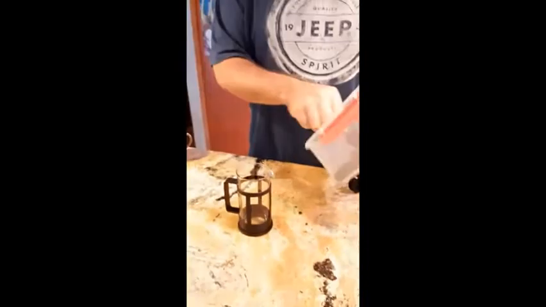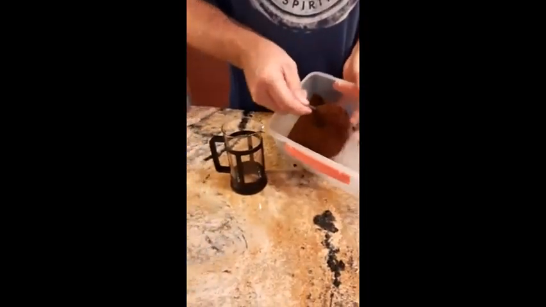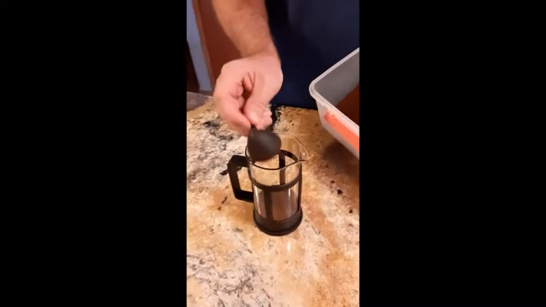But for today's example, I want to show you how I make coffee at home and how a simple filtration system still separates the solid from the liquid. So if you have a look here, these are the ground coffee beans. So we put that in there.